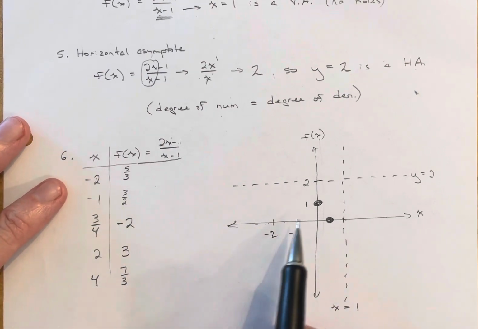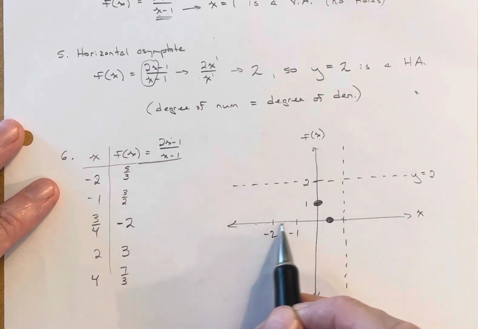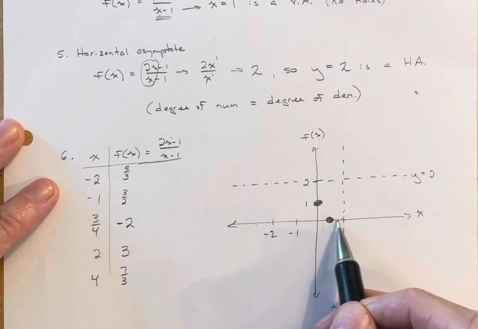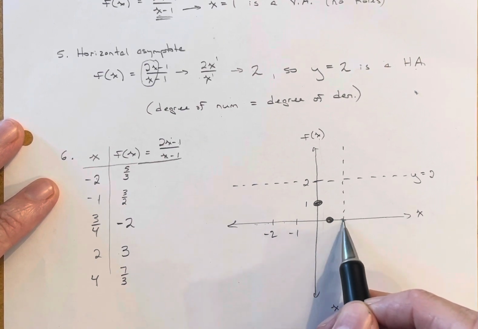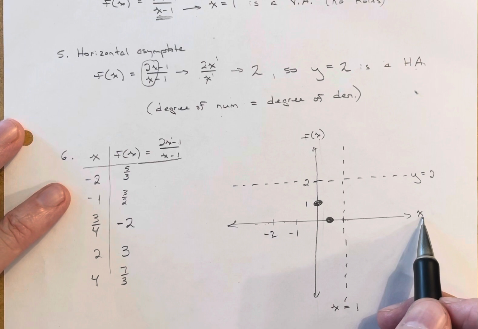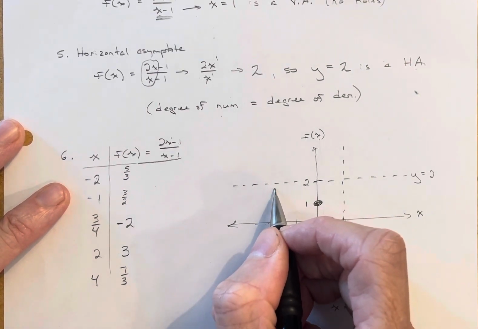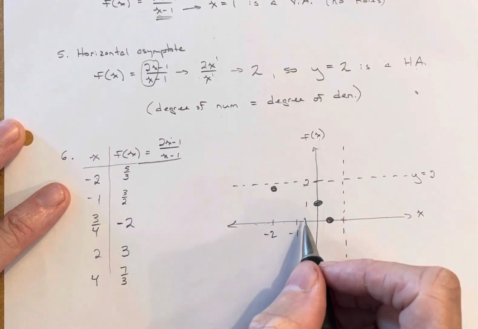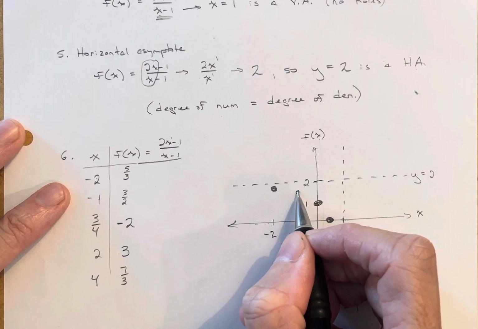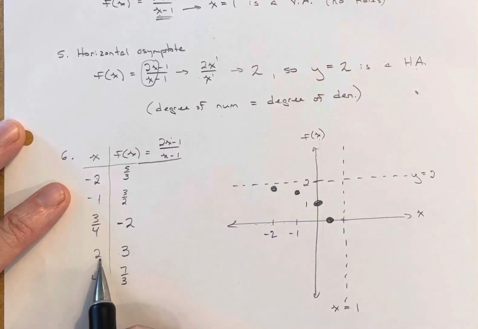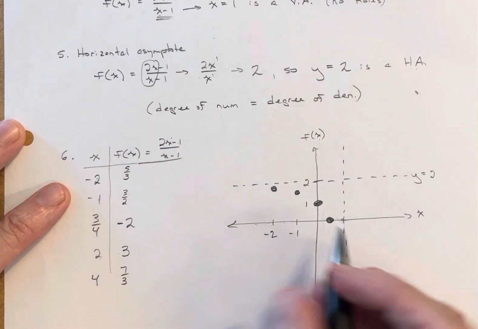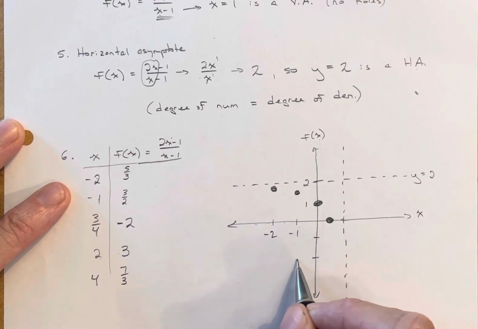So we're plotting some points again beyond the x-intercept, between the x-intercept and the vertical asymptote, and beyond the vertical asymptote. So -2 says 5/3. Well, that's less than 2. -1 says 3/2. Well, that's 1.5. 3/4 says -2.